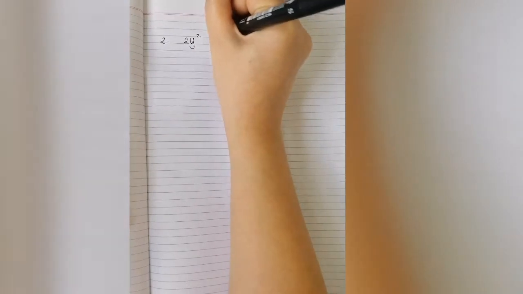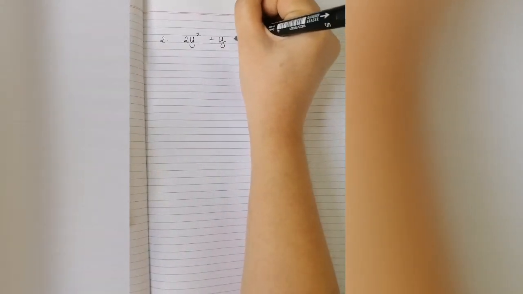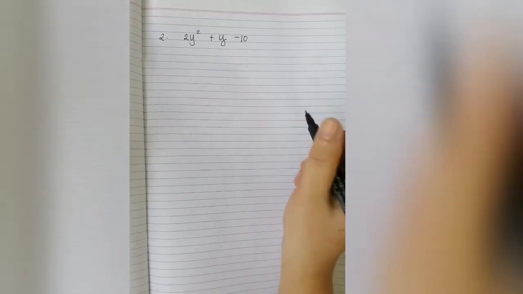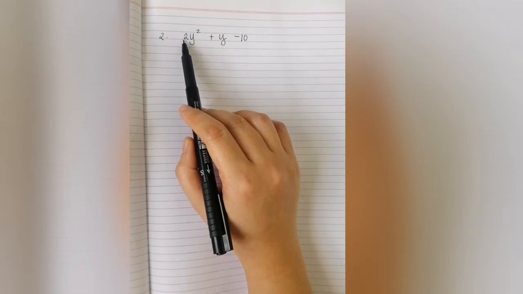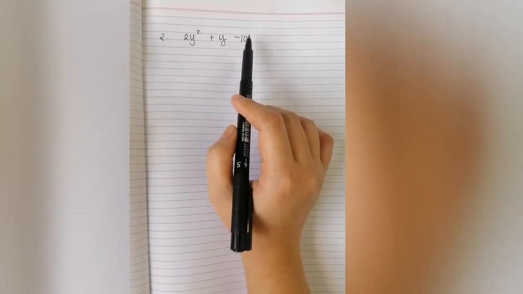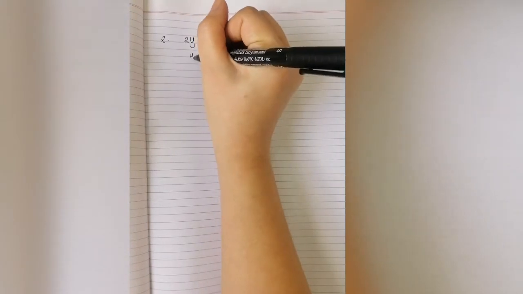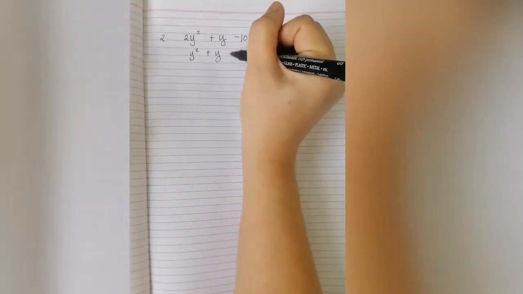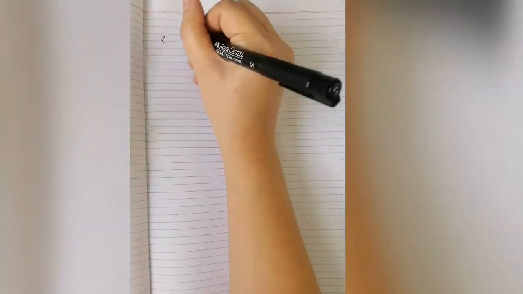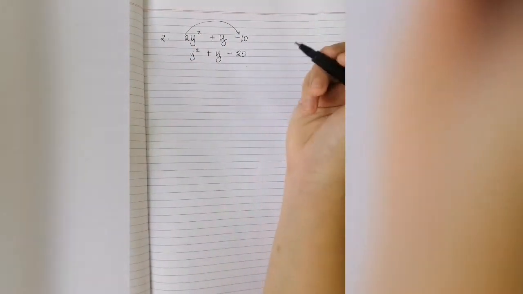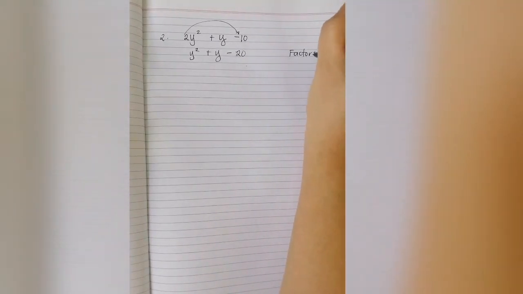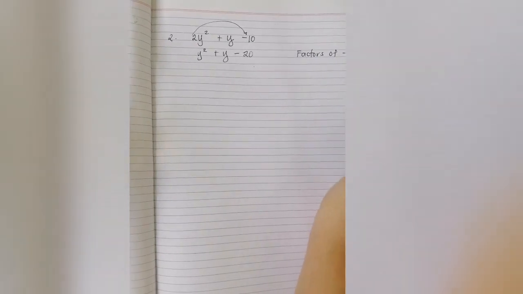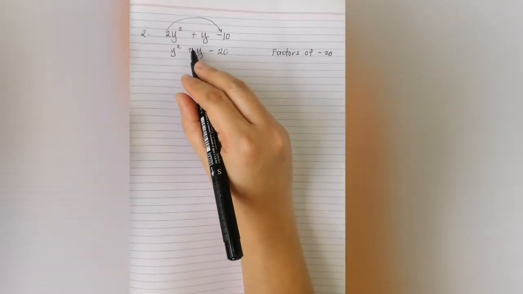So, suppose we have 2y squared plus y minus 10. So, let us factor this quadratic trinomial. So, again, let us multiply the leading coefficient of our first term to the last term. So, mawawala na siya dito. So, this will be y squared plus y minus 2 times negative 10 is negative 20. Now, let us think of the factors of negative 20 that when you add them you will get positive 1.